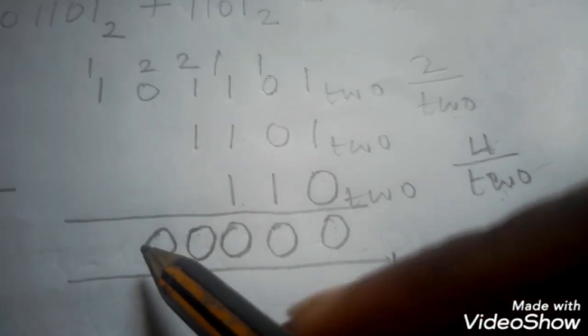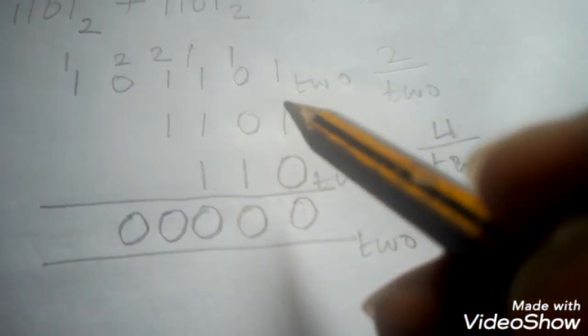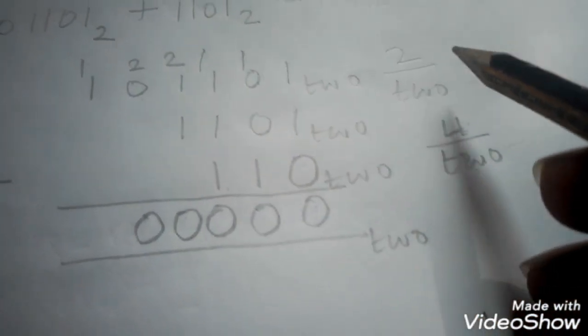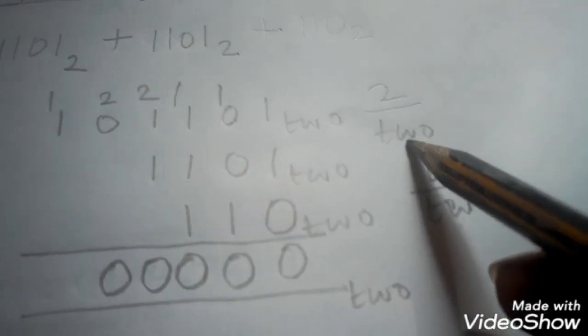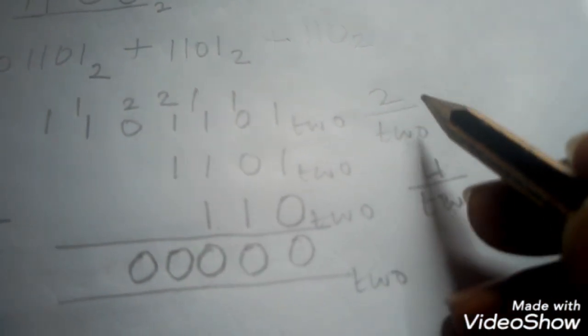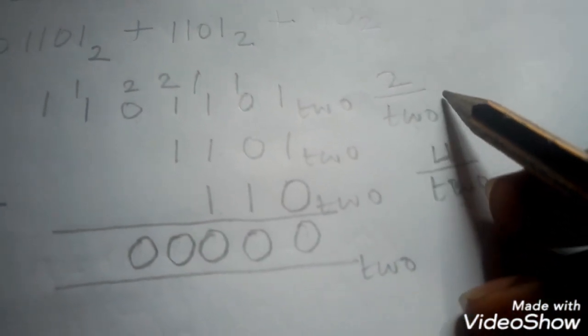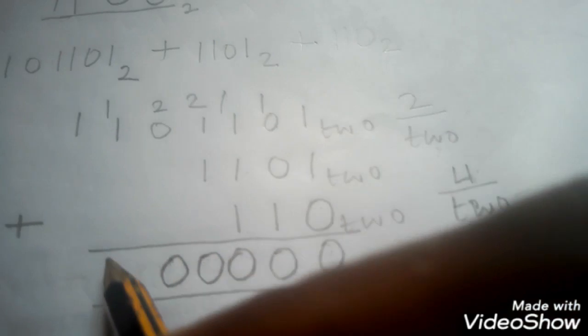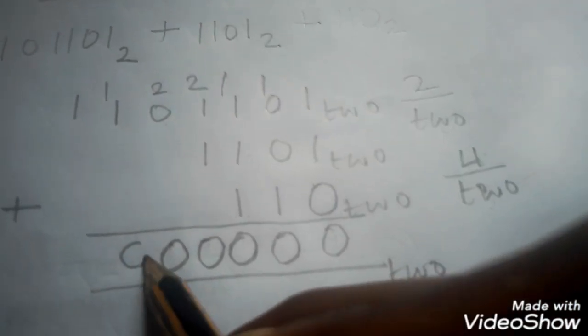You see that? So now this is 1 plus 1, which will give you 2. Okay, we can still write 2. So 2 divided by the base, which will give you 1. So you put the 1 separate over here. So what was remaining? Nothing. That simply means under this place as well is going to be 0.